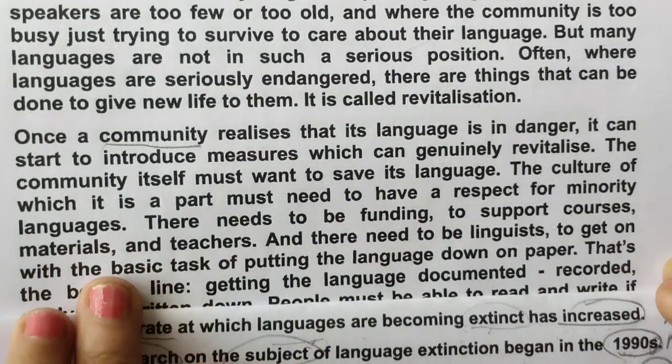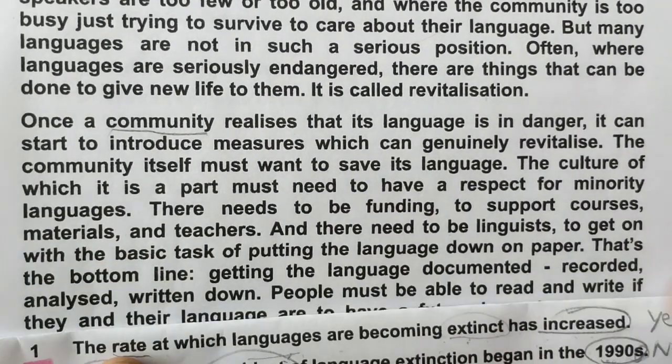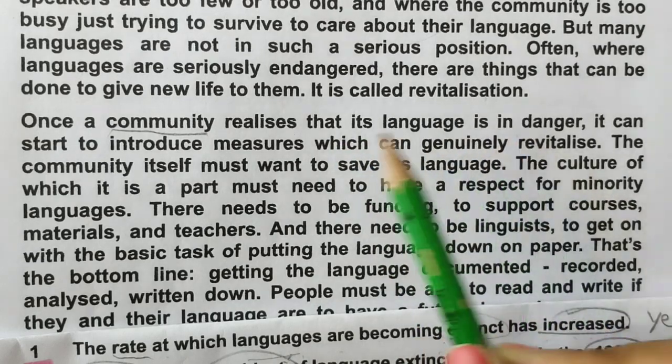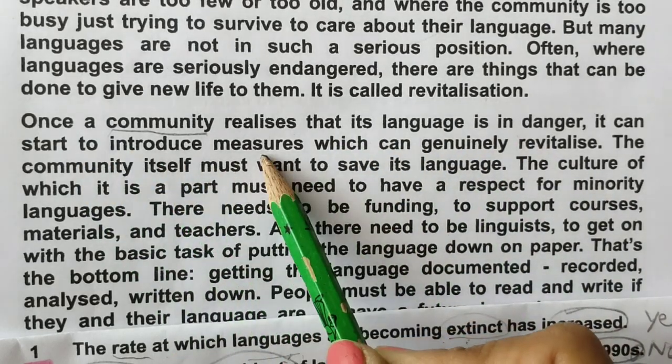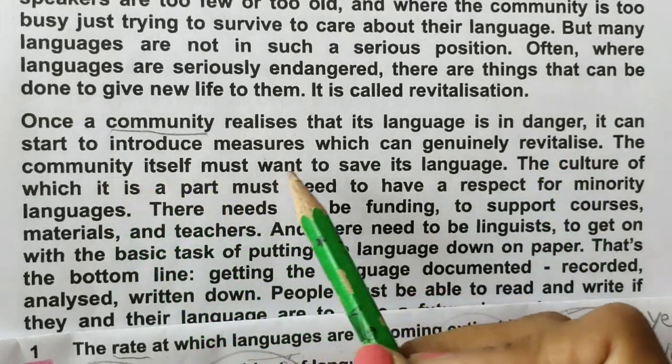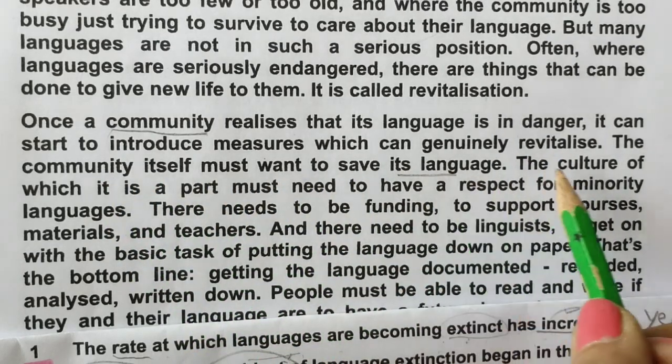So we were looking for this community. Once a community realizes that its language is in danger, it can start to introduce measures which can genuinely revitalize. The community itself must want to save its language.